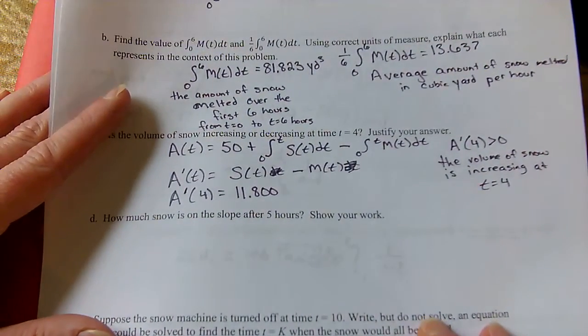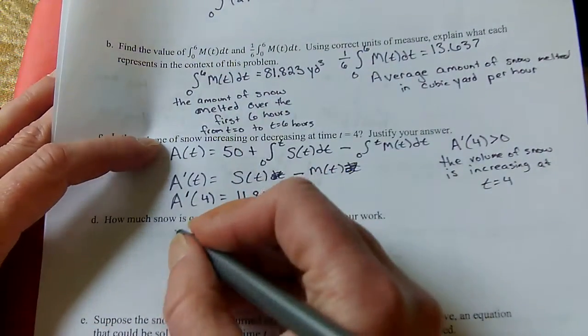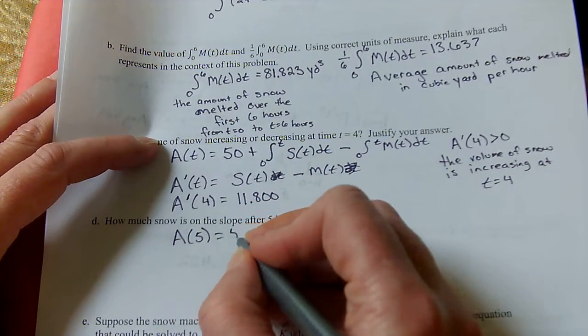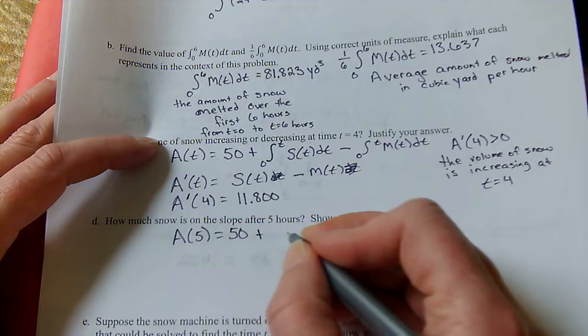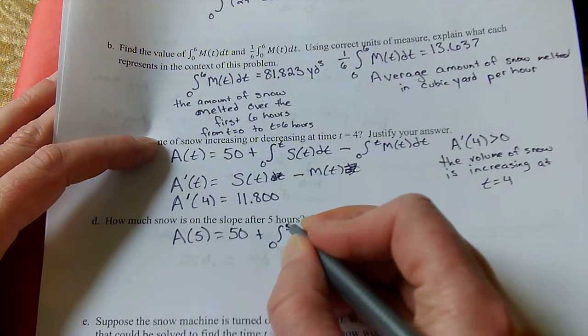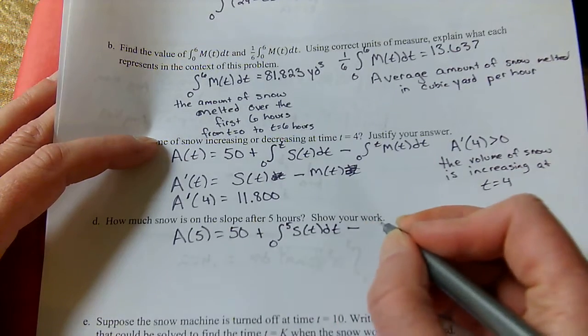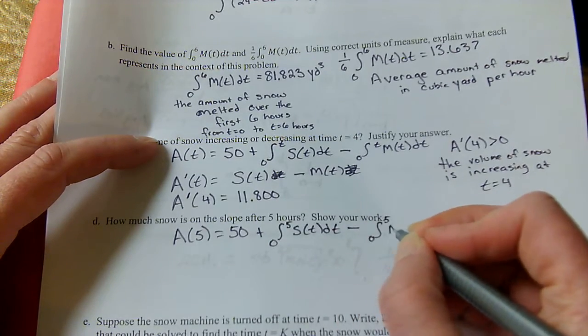How much snow is on the slope after 5 hours? Well, that'd be easy. That's going to be the total amount of snow at time equals 5. So 50 plus the amount of snow added minus the amount of snow melted.